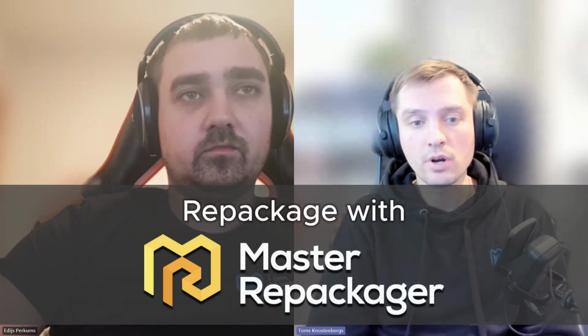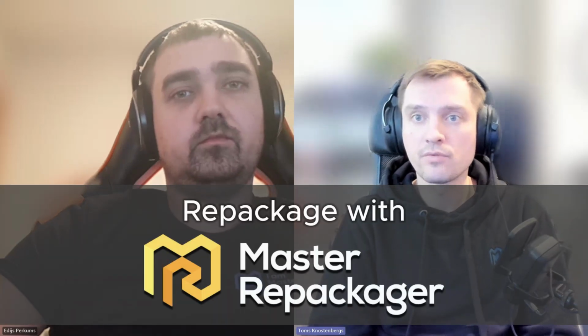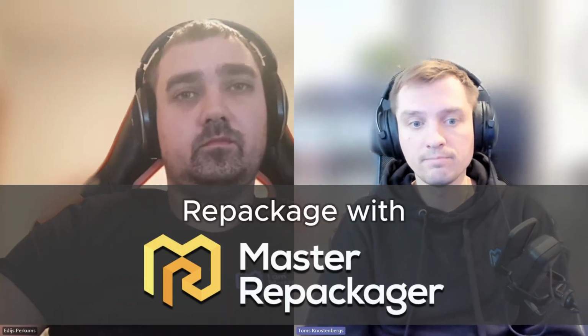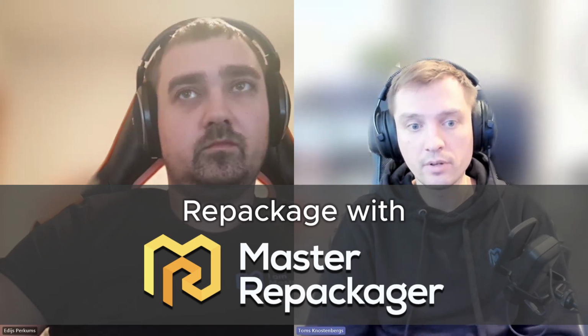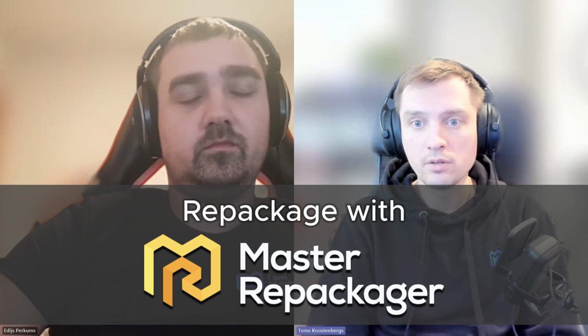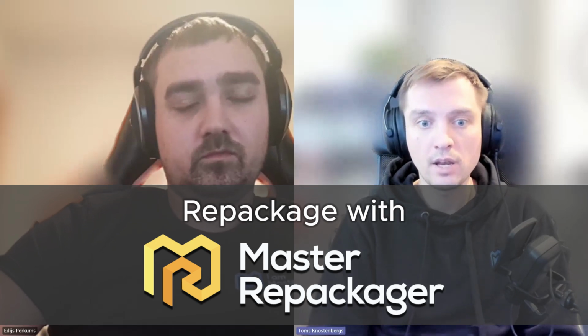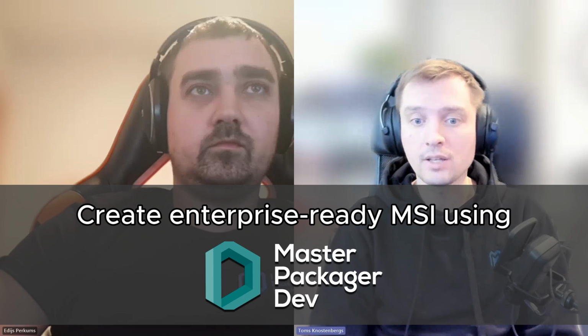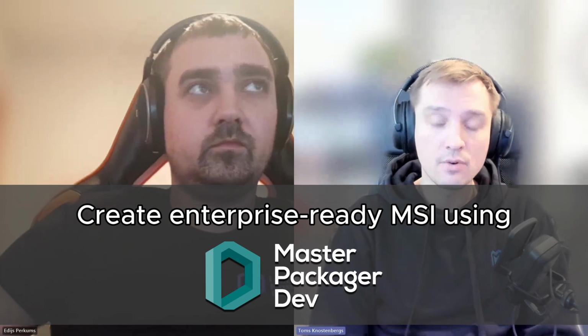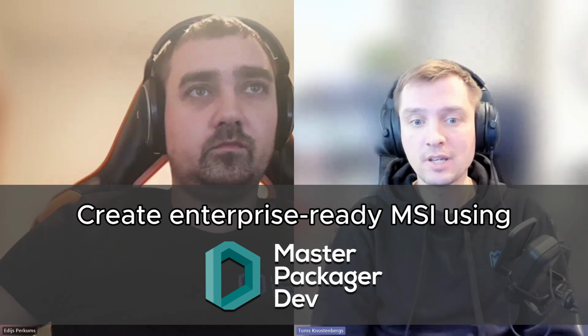Now, let us show you two things. First, Eddies will show you how to repackage the current version of Greenshot and how you can do that yourself and deploy it via Intune or Configuration Manager with confidence. And second, we will show you how easy it is for open source maintainers to create an enterprise grade MSI for free using Master Repackager Dev.